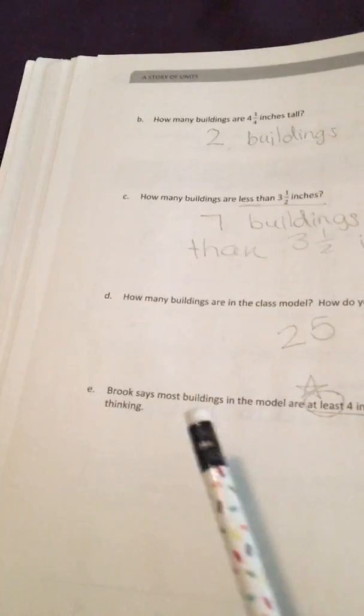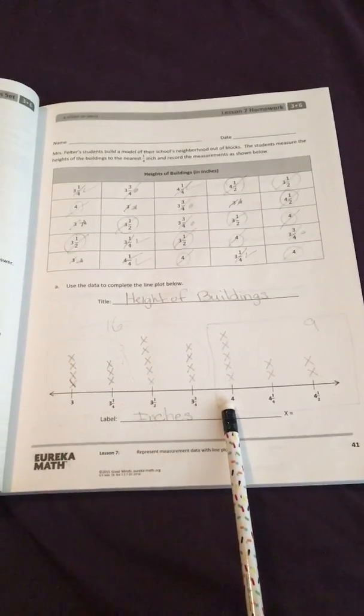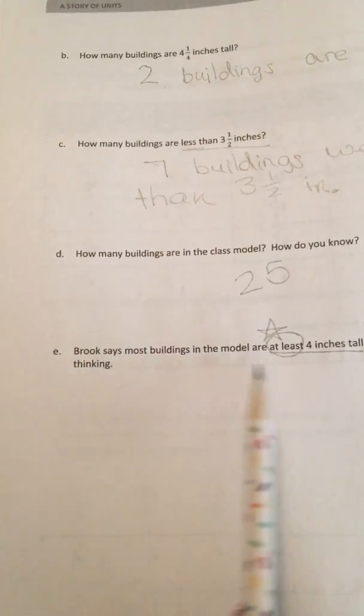So when she says that most of them are at least 4 inches, is she correct? Well, if you look at this, are most of them at least 4? Like more of them are 4? No, because most of them are down here. Most of them are below 4, so she's wrong. Because this one has 16 over there. So what I want you to do is just take a minute, write that in here in a sentence. Okay?